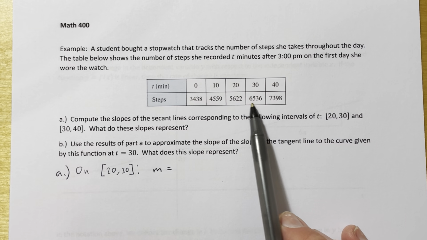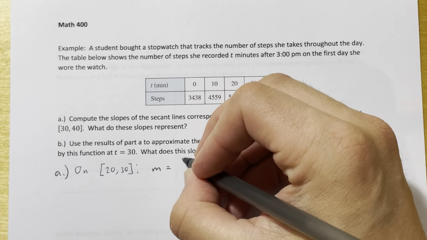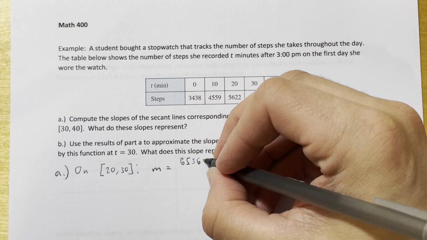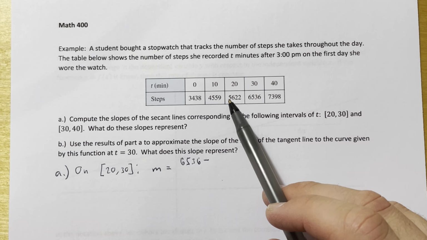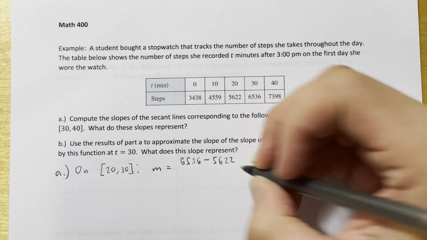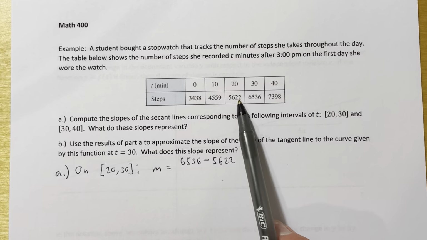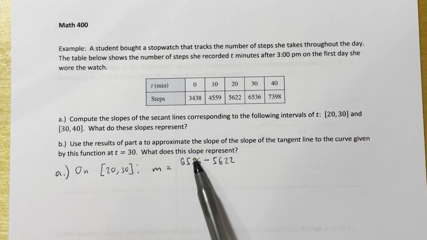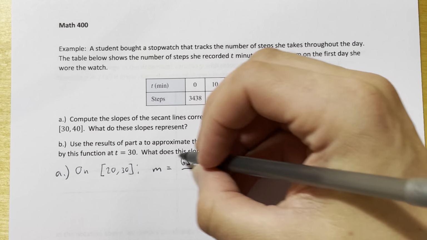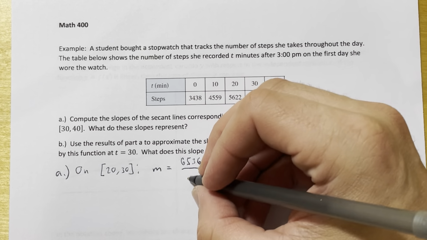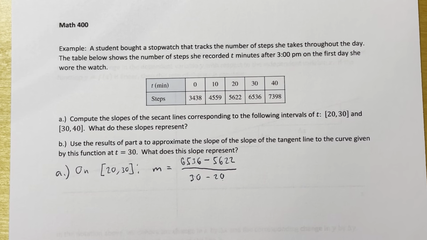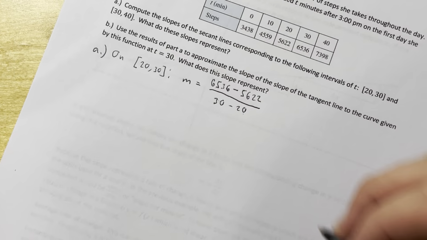Well, she ended up at 6,536 steps, and we're going to subtract the number of steps she had by 20 minutes, 5,622, and that'll give us the total number of steps she took from 20 minutes to 30 minutes, that difference. We divide that by the change in time. So change in steps over the change in time. 30 minutes minus 20 minutes, okay? That's how we would compute the slope of that secant line.